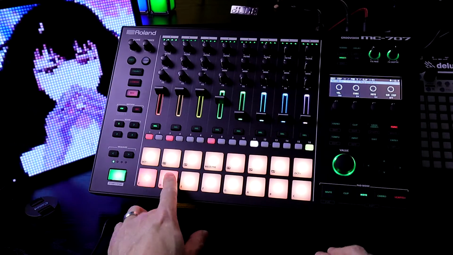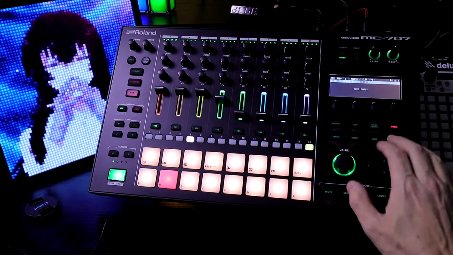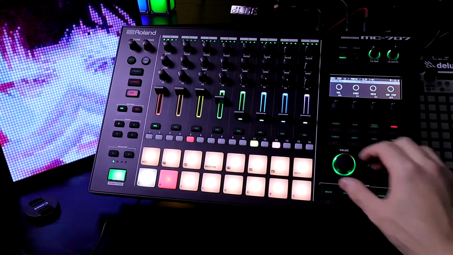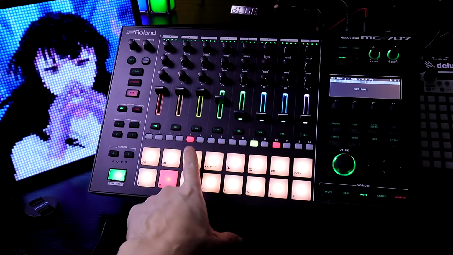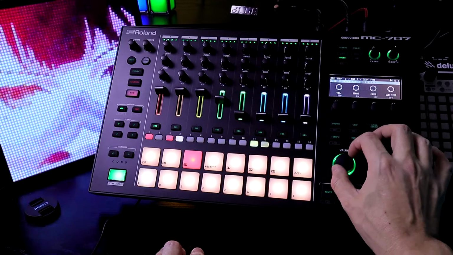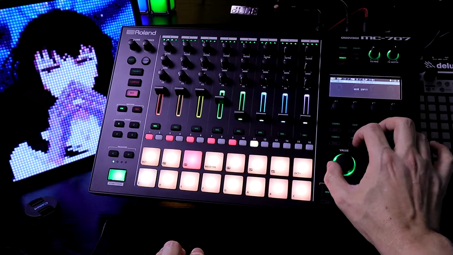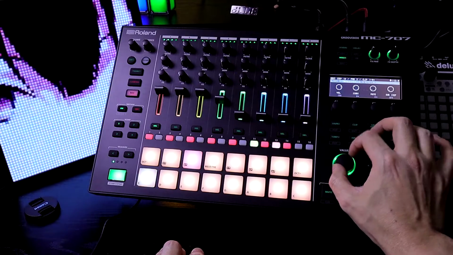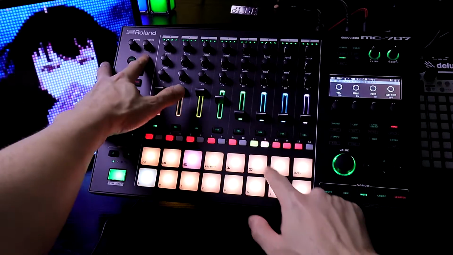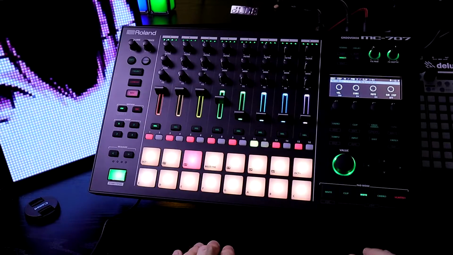Now I'm going to go to the snare, just add one here and here. Let's go to the hi-hat. I can just enter in notes like this. So I messed up here, so I'm just going to press clear, and those steps are gone.